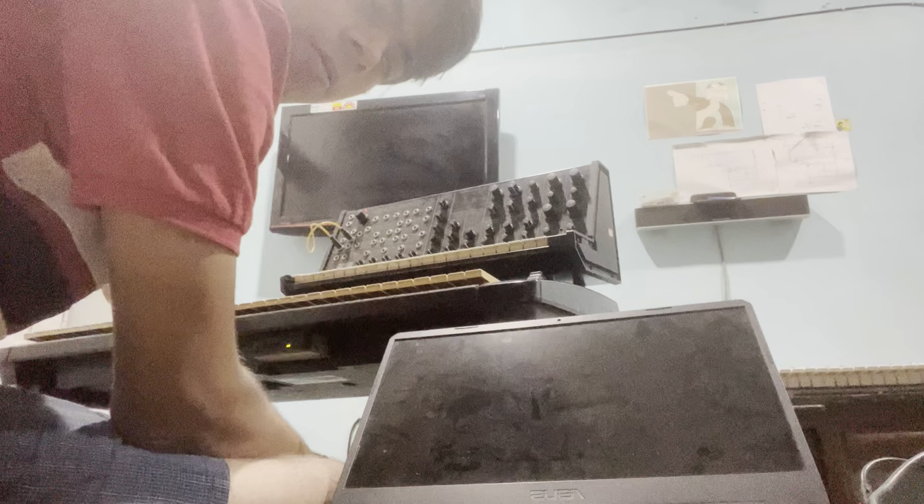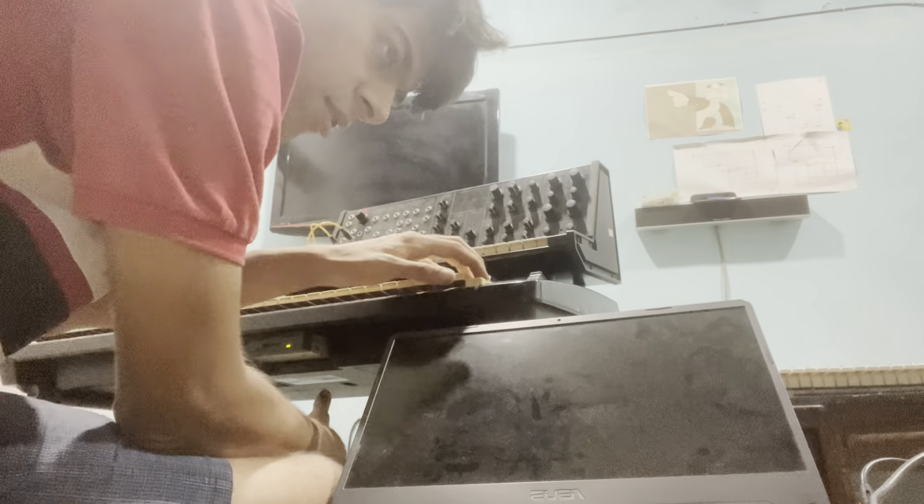What we could do? This is a sine wave, and I think I have the keyboard tracking on. So as we go up the keys, the filter is going to get brighter. No, the keyboard tracking is off.